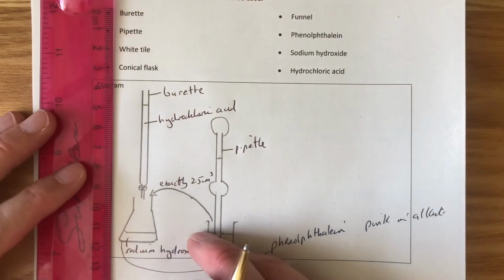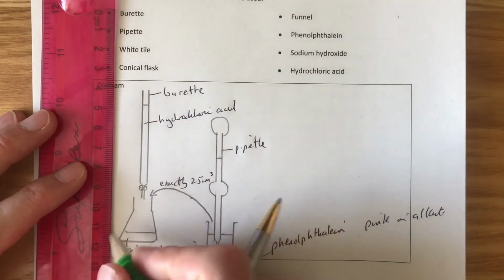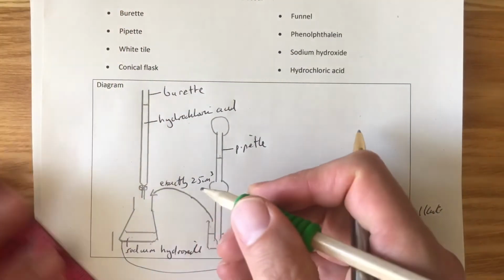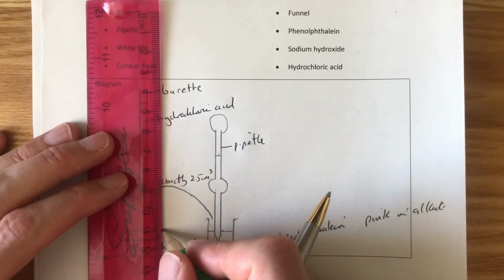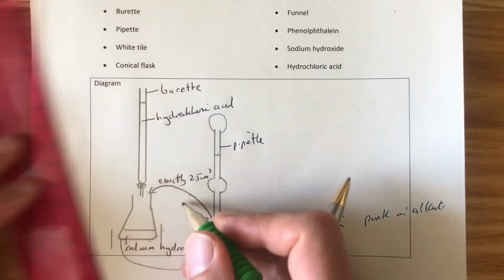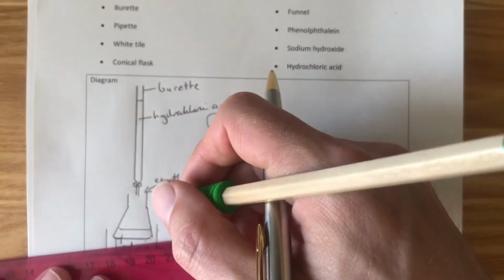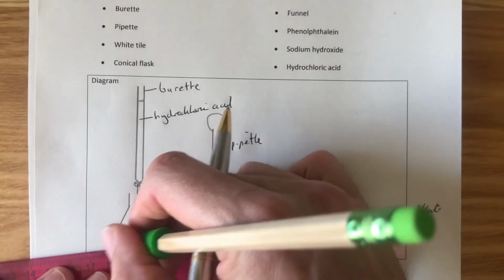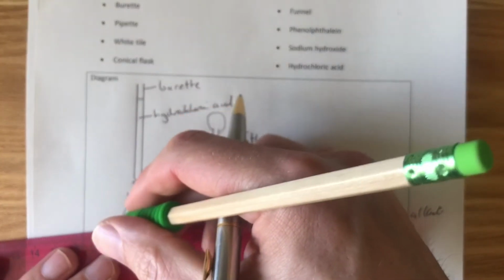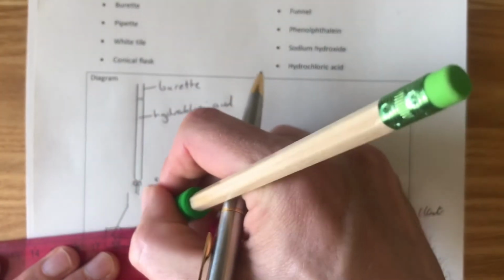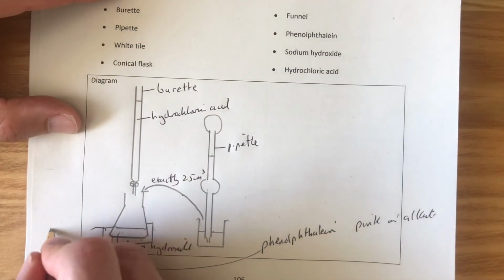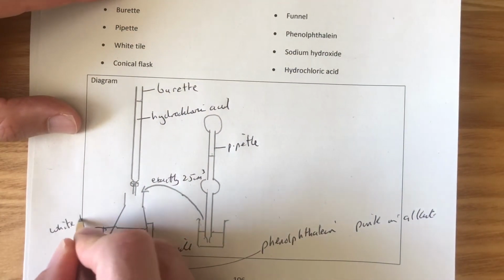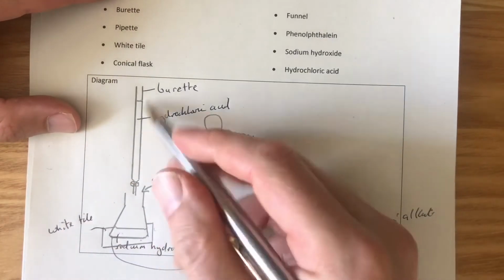Just before we start this experiment, we're going to put this sodium hydroxide on a white tile. Now, we put it on a white tile because that way we can see really clearly against the white background any colour change. That's on a white tile. So we're now ready to start running in the hydrochloric acid.